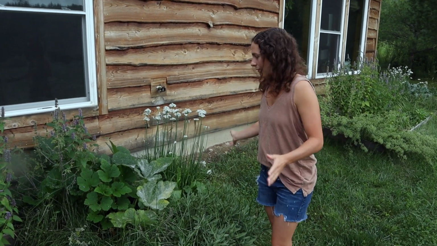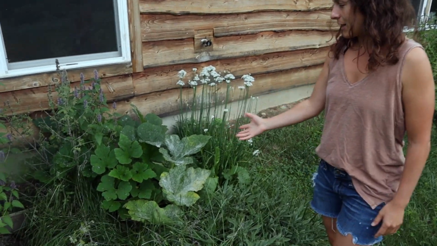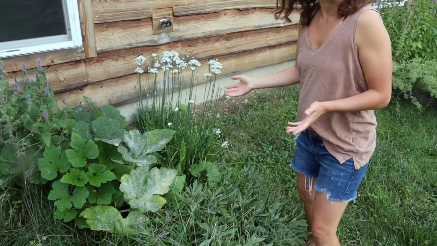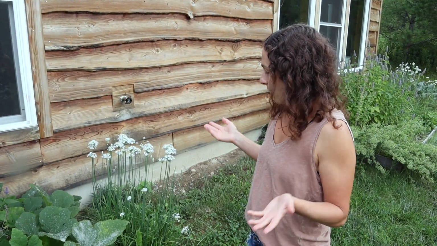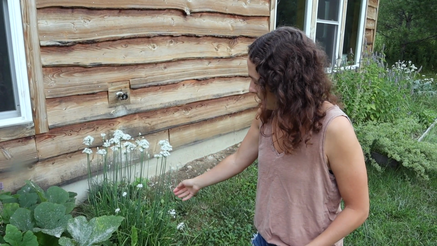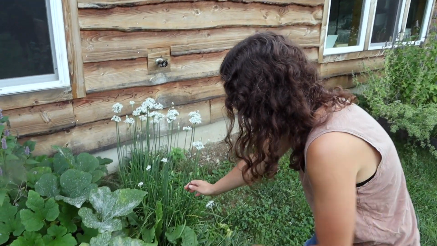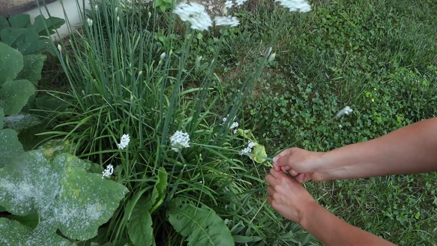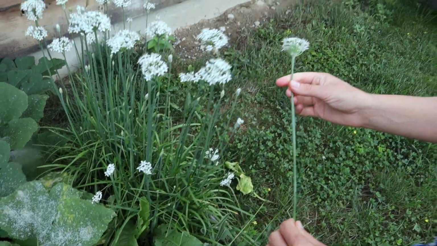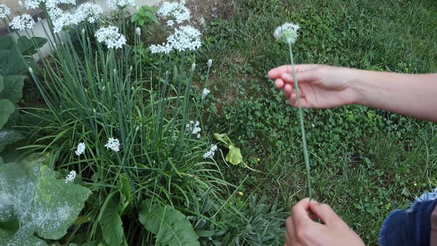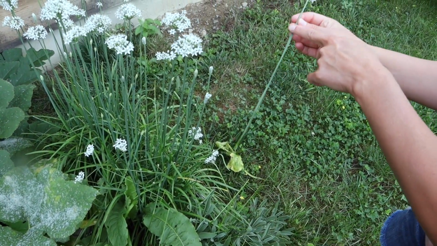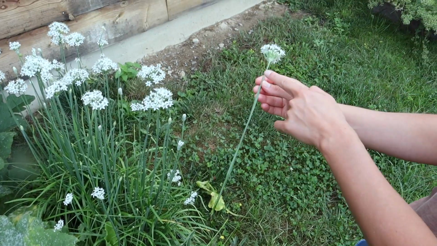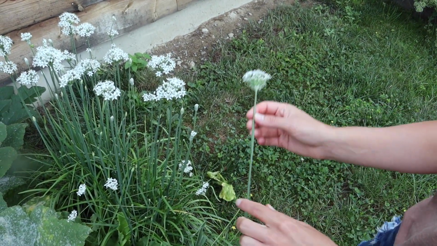So I'm starting off in one of my front perennial beds right here. A perennial is a type of plant that comes back every year, and we have some garlic chives right here. I'm going to snap off one of the stems. For this work, I recommend, as you forage, finding materials that have long stems, again because we're going to be weaving in and out.